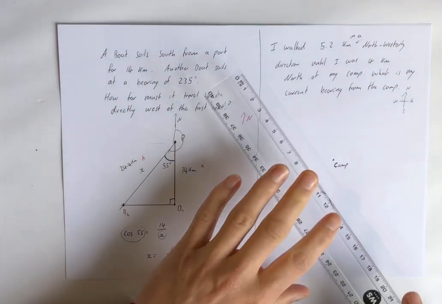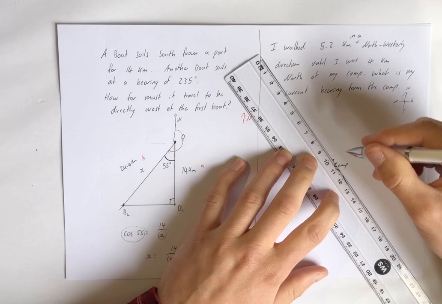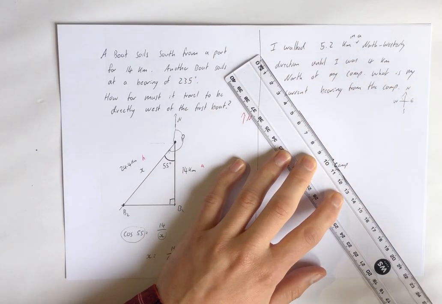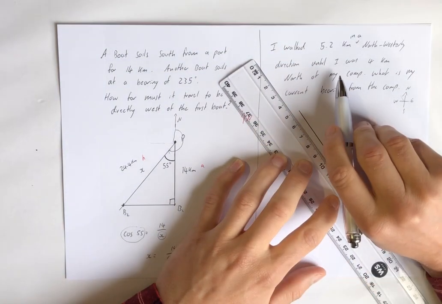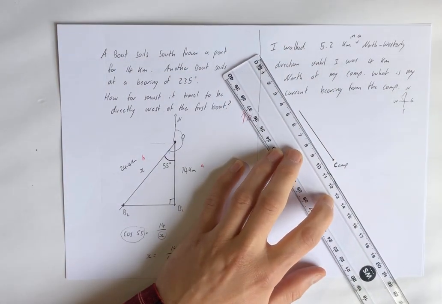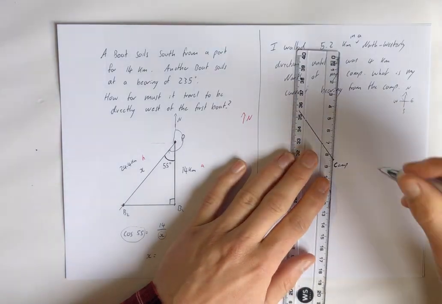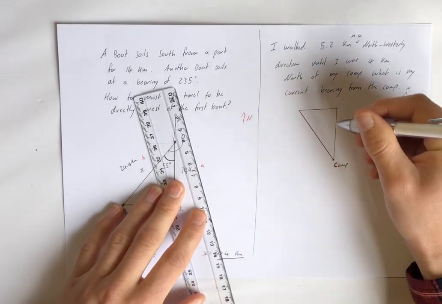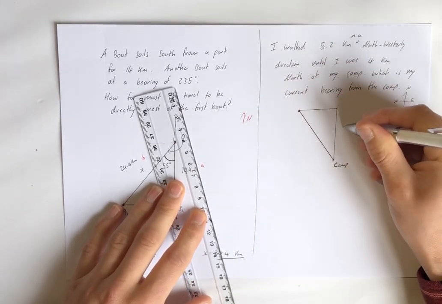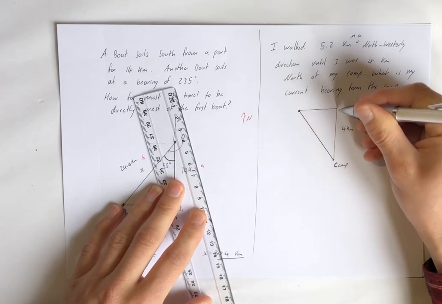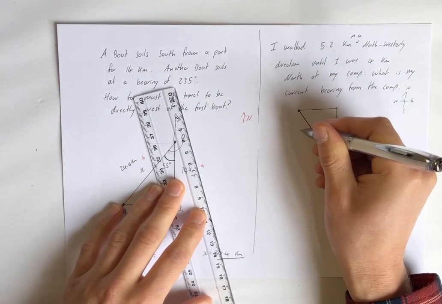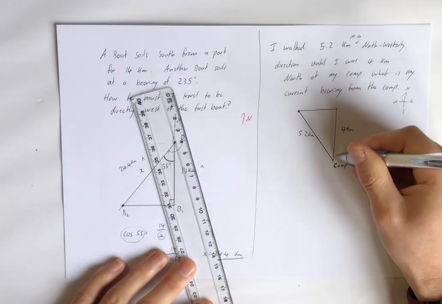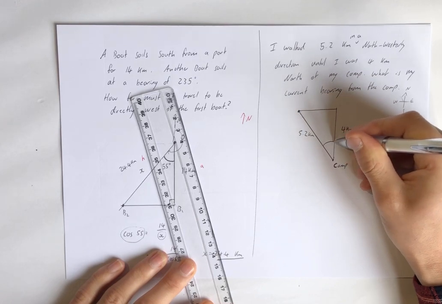So we're just going to draw a kind of pseudo-random line up here. So I've traveled in a direction like that, until I was 4 kilometers north of my camp. So 4 kilometers north. So I know when I'm at this point, I'm 4 kilometers north of my camp, but I've traveled 5.2 kilometers, and I want to know my bearing. So I'm going to have to figure out what this angle is.